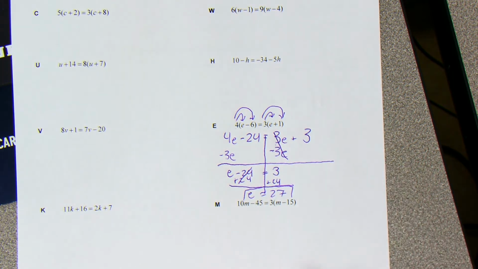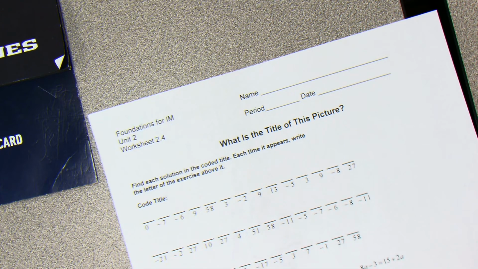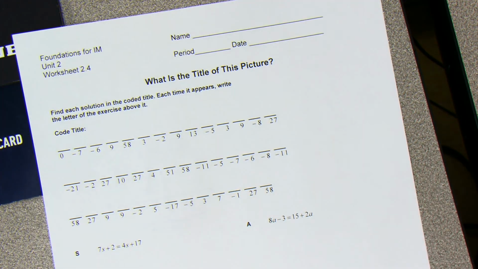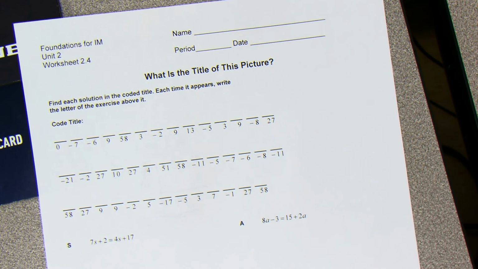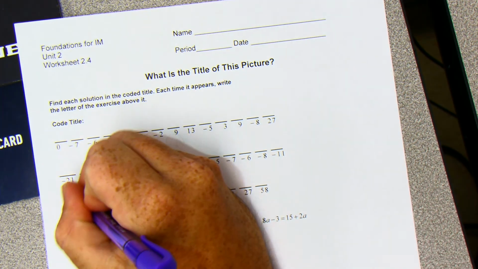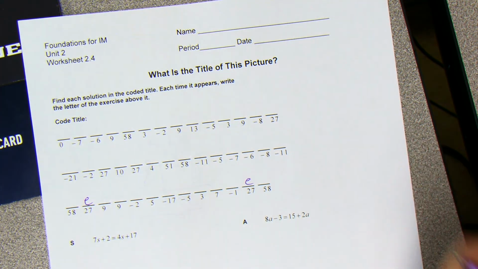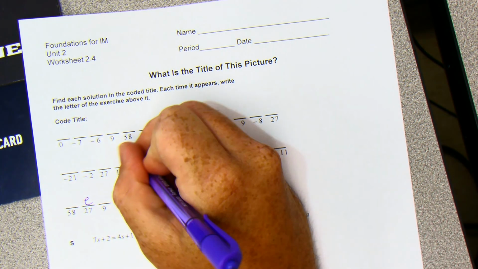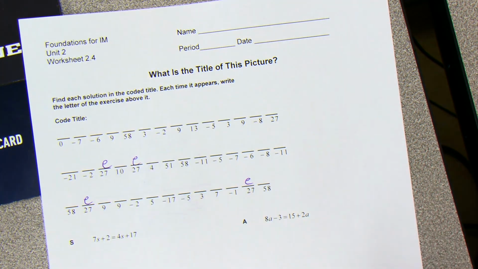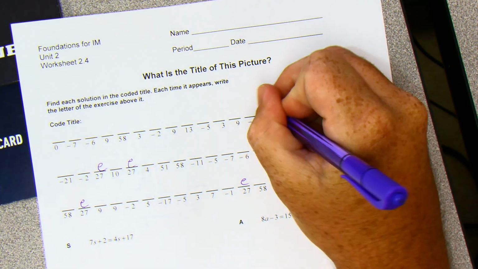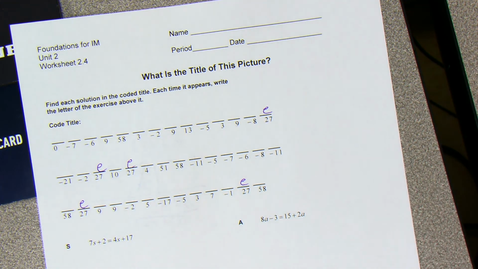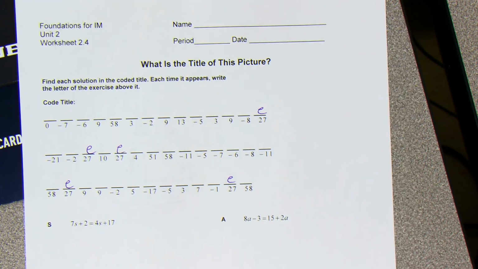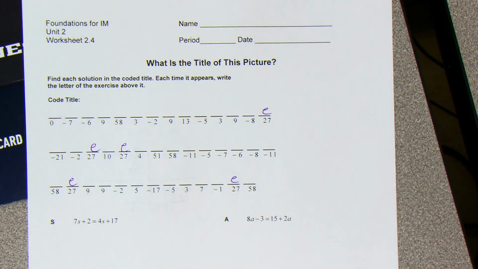Okay, so now what I would do is I'd flip my sheet back over, try to find where it says 27, and I see it a few times actually. Now I'm going to put an E in every time I see a 27. So there's an E, there's an E, there's an E, there's an E, and here's an E here. Eventually, once you guys do all of the problems, you will have this whole message filled out.